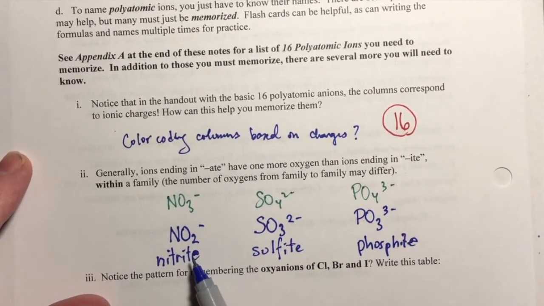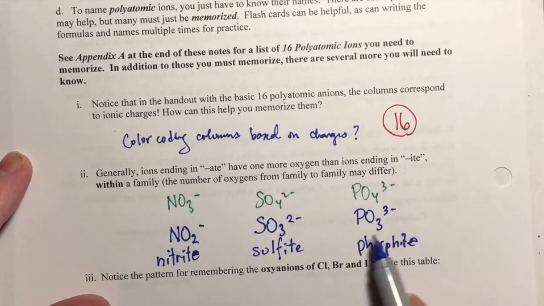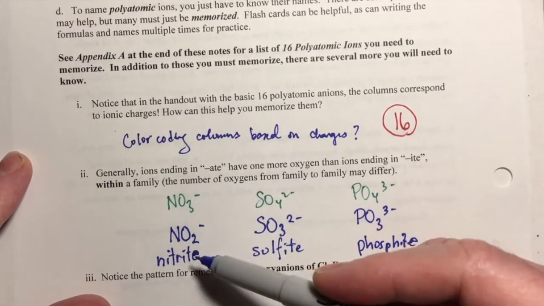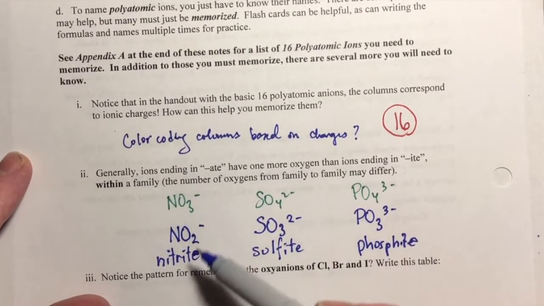So there we have just added 3 more ions, nitrite, sulfite, and phosphite. And the way that we can learn these is we learn the pattern of 1 less oxygen turns it from an ate ending to an ite ending.